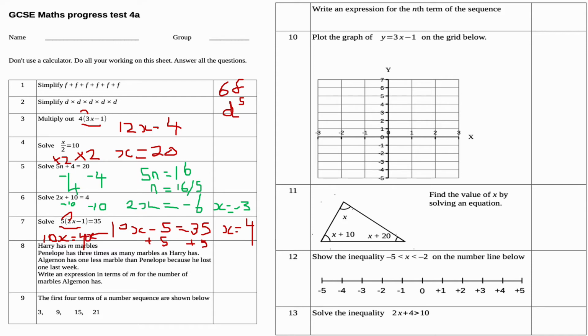This is question number 8. Harry has M marbles. Penelope has 3 times as many marbles as Harry does. Algernon has 1 less marble than Penny because he lost 1 last week. Write an expression in terms of M for the number of marbles Algernon has.